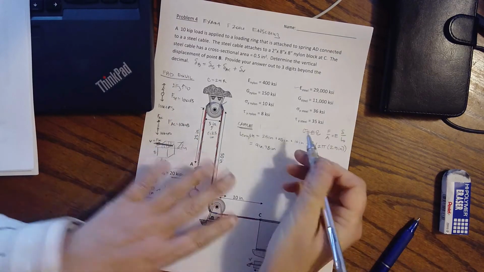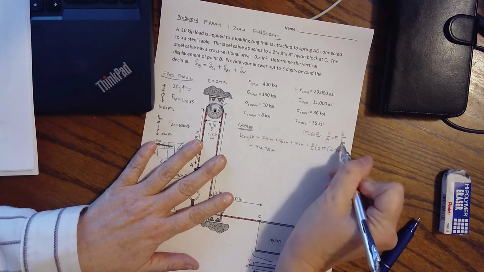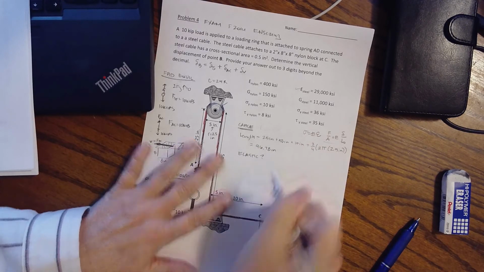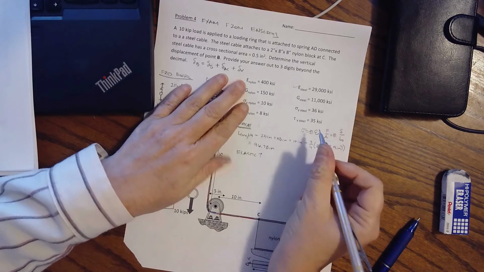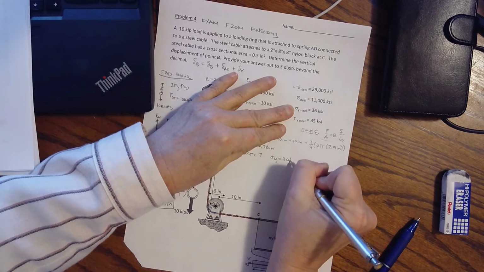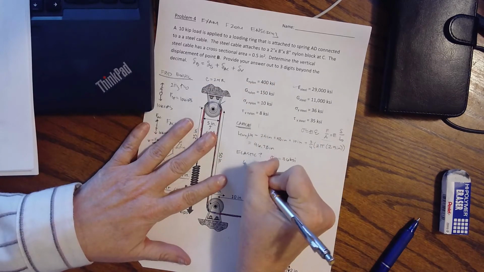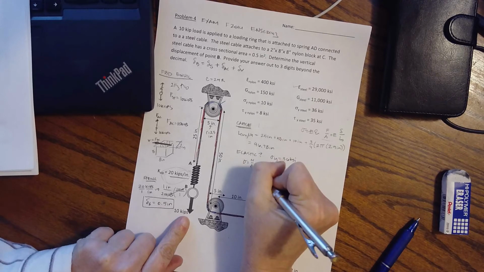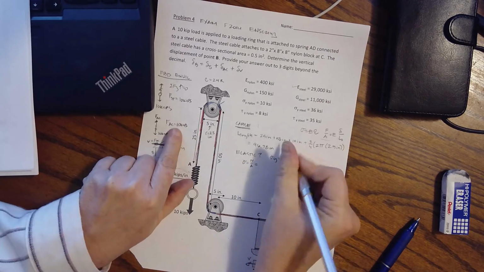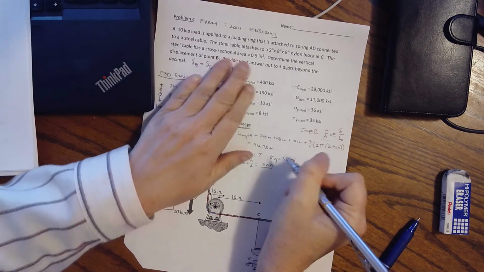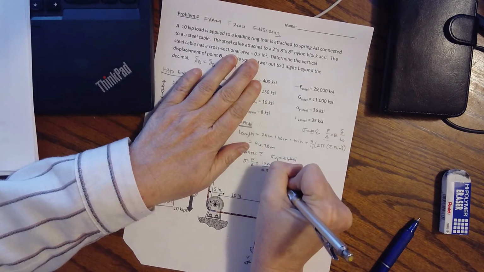Now, the next thing I have to do is make sure we're in the elastic region. So I ask myself, are we elastic? If I'm using steel, my yield stress for steel is 36 KSI. So let's find the stress in our cable. Stress equals normal force over area. I can go back and look at my statics: 10 kips divided by a cross-sectional area of 0.5 inches squared.